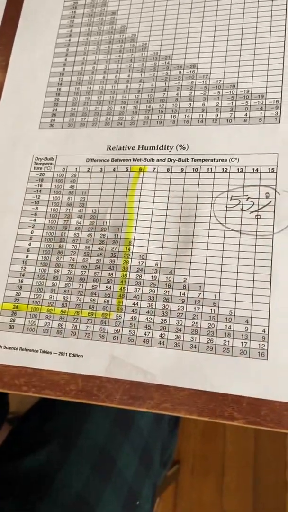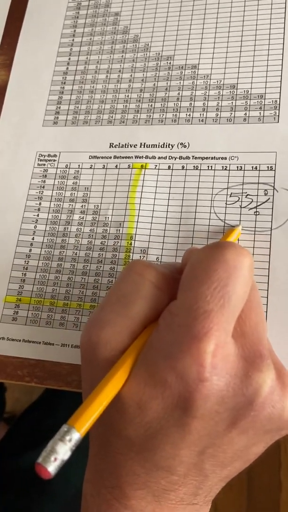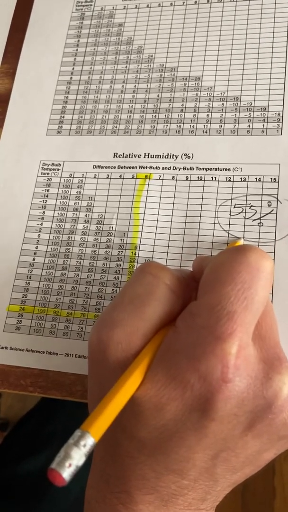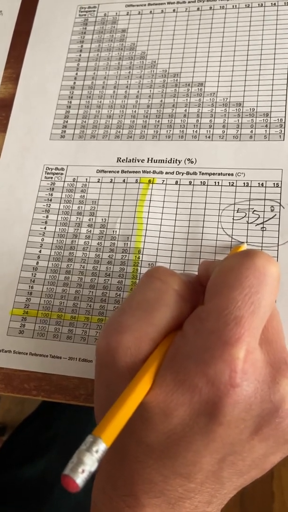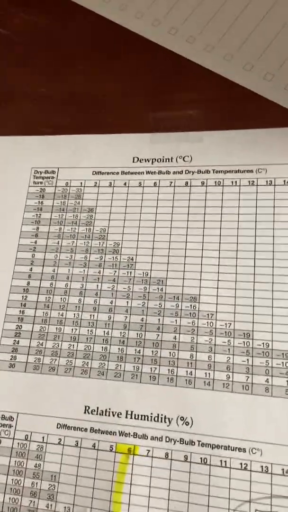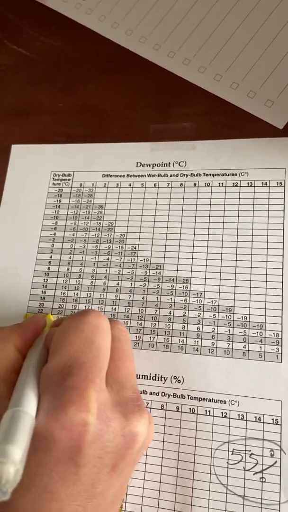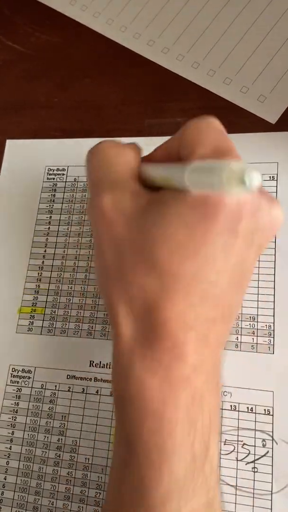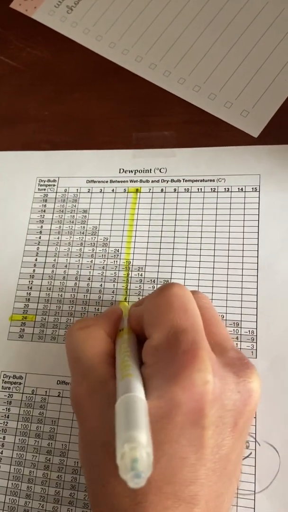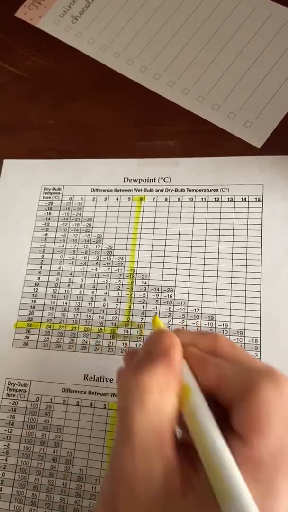was 55%. Now, dew point is a temperature at which water vapor will begin to condense, all right? And that's called the dew point. So let's go up to here, and it's the exact same grid. We use exactly the same numbers for dew point. 24 degrees, and the difference between the two was 6. And so we come to the exact same location here, 14.